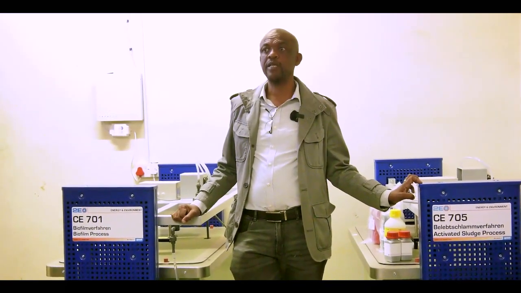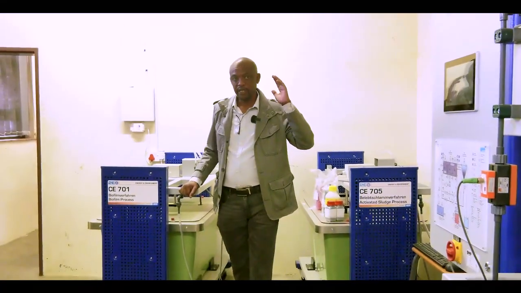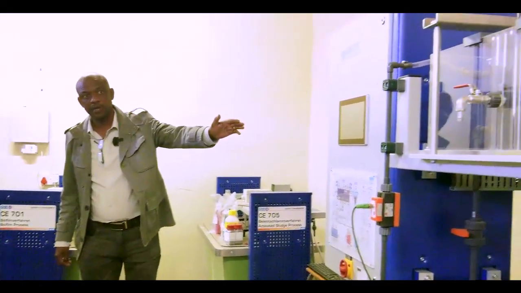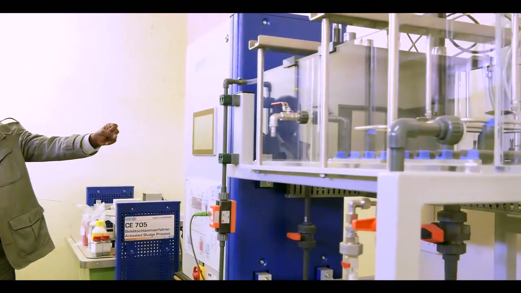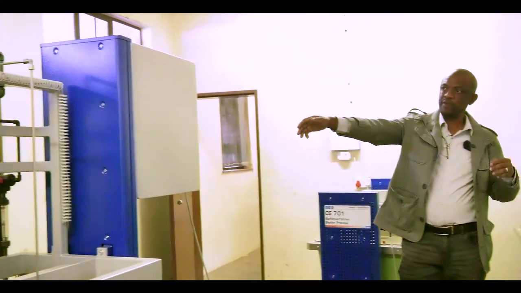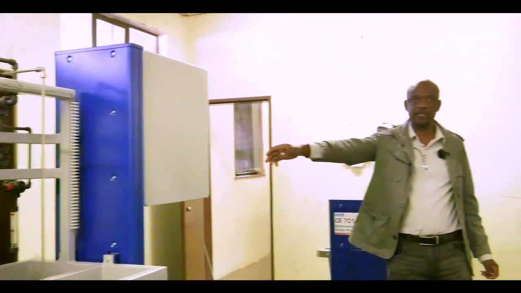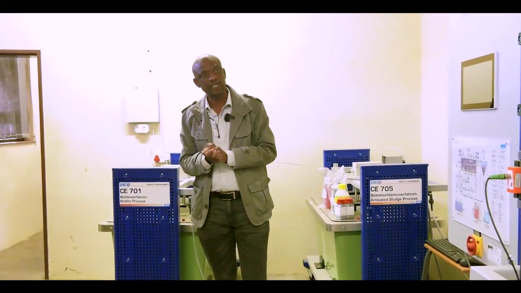In this room here we have two pieces of equipment for wastewater treatment. Activated sludge system on my left, which is similar to what we have in Glen Valley here in Gaborone, and fixed film system on my right here, similar to what we have in Palapye wastewater treatment plant, if we were to maybe visualize it at a larger scale.